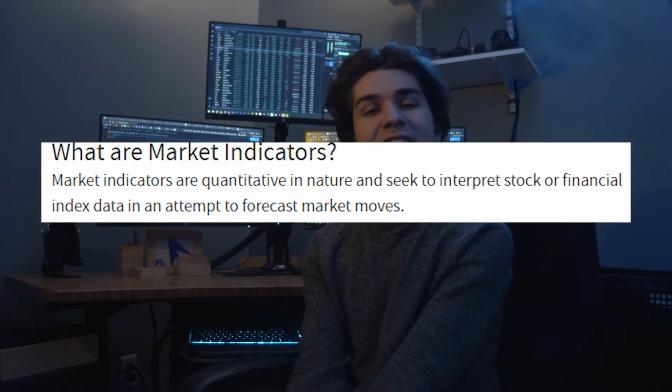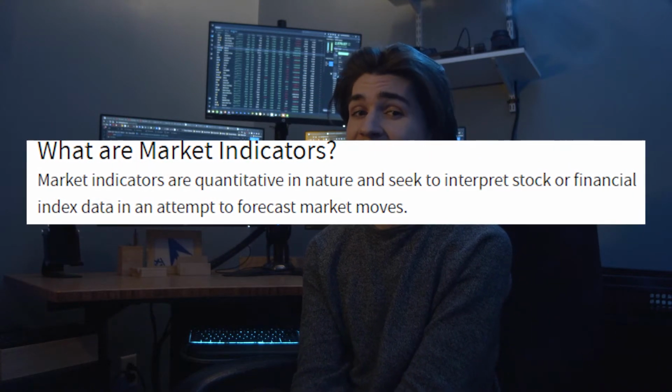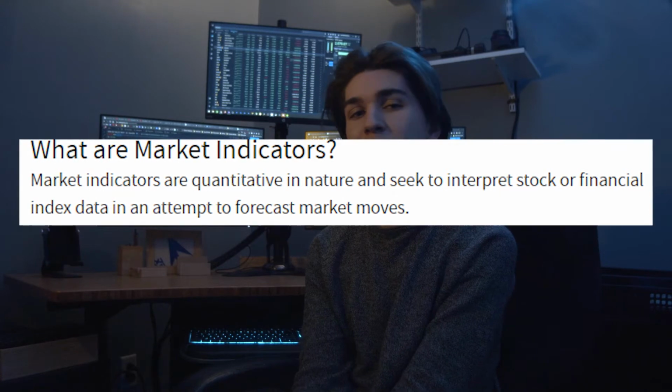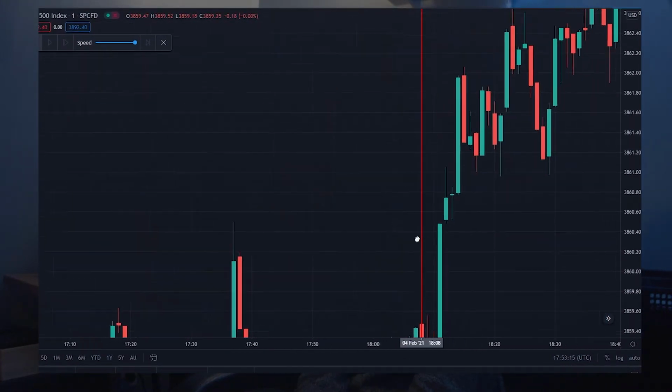Market indicators are a valuable tool used by many wise folks. Defined by Investopedia, market indicators are quantitative in nature and seek to interpret stock or financial index data in an attempt to forecast market moves. A lot of incredibly smart individuals and organizations have used these indicators in the past to foresee some of the most surreal market moments in history, and thus have made the right moves in order to profit substantially as a result of these. The Super Bowl indicator is, well, not as popular with folks like Ray Dalio, Warren Buffett, and Bill Ackman, but screw those guys, what do they know?